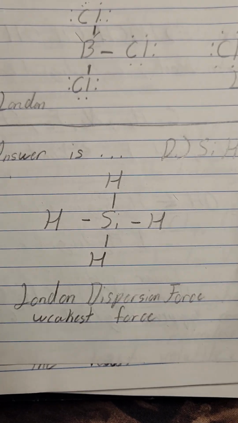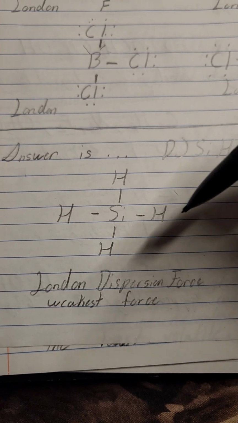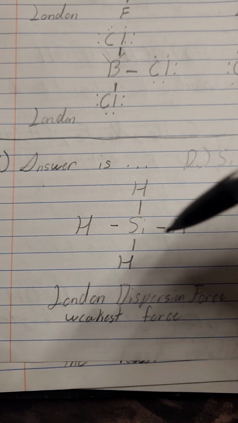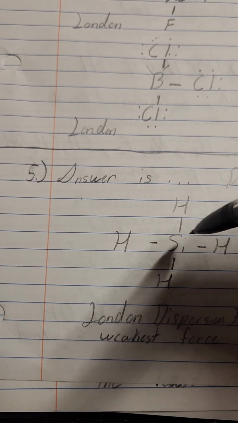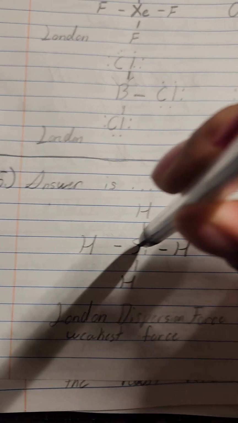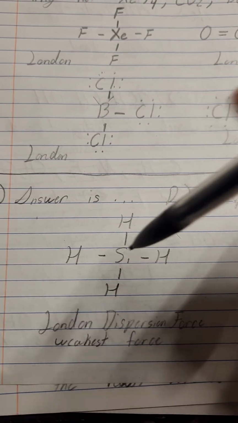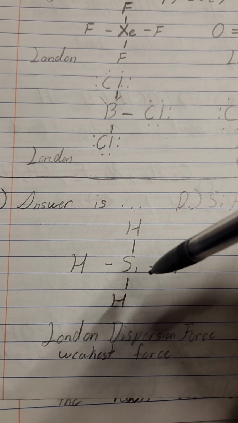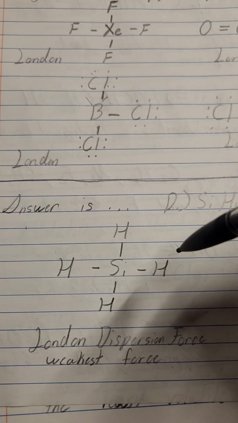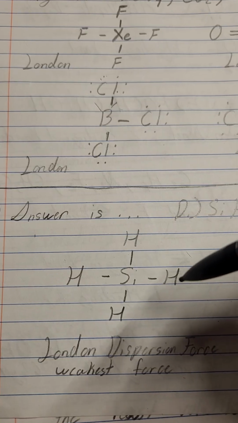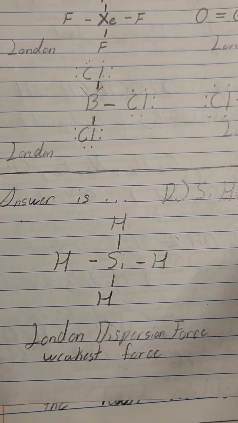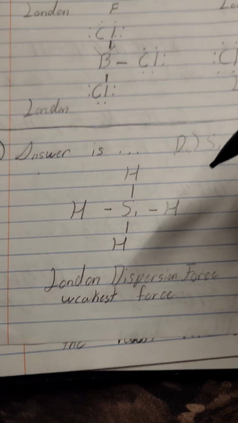How do we know that this is a London dispersion force? Well, just like the previous question, we use that fidget toy analogy where this is our center, we spin it around. If it spins equally, then it's a London dispersion force. If it did have one side heavier than the other, then we can say that it's a dipole.